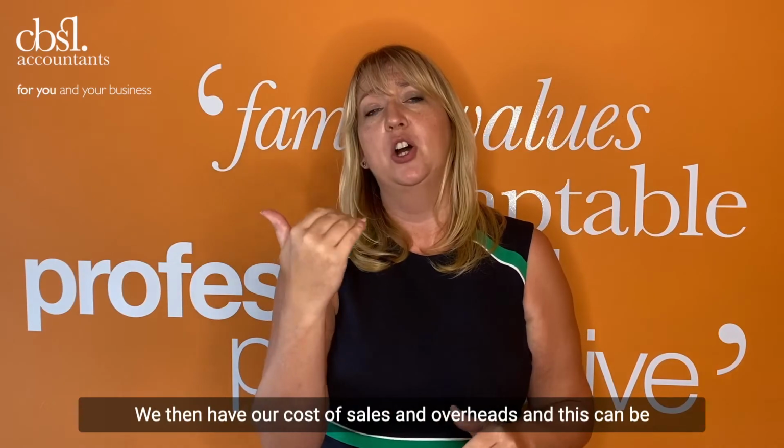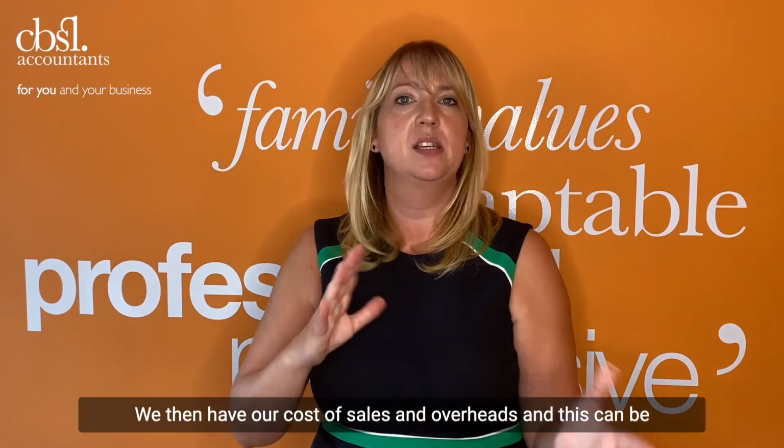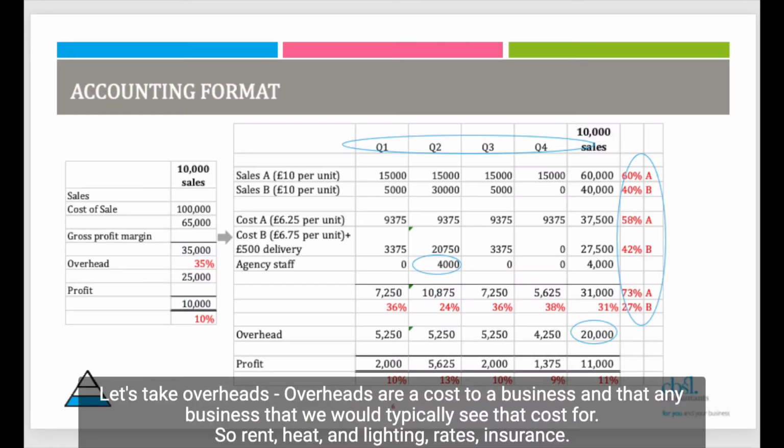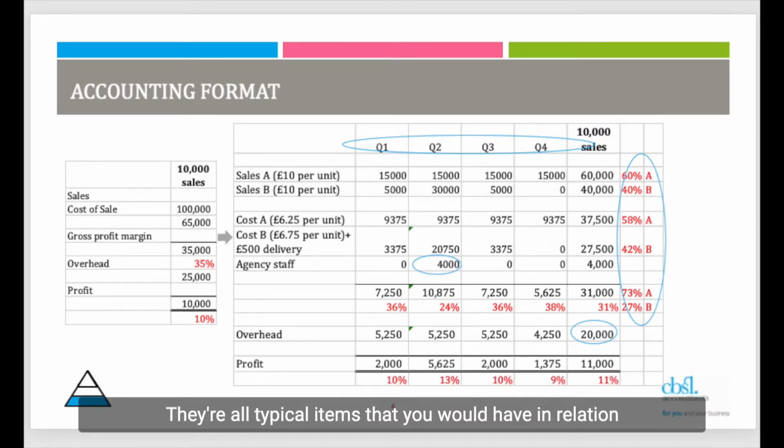We then have our cost of sales and overheads, and this can be a conversation in order to clarify what goes into what element here. Let's take overheads first of all. Overheads are costs to a business, and that's any business that we would typically see that cost for. So rent, heat and lighting, rates, insurance. They're all typical items that you would have in relation to having a business.